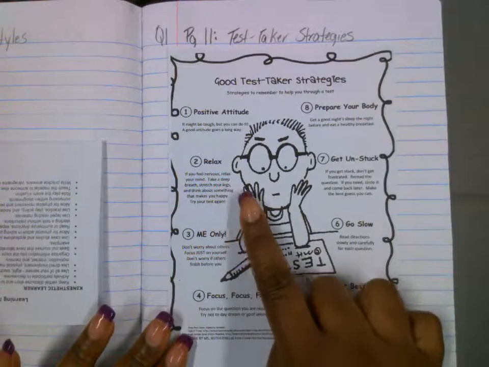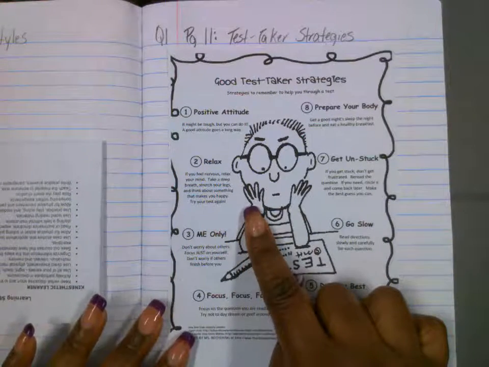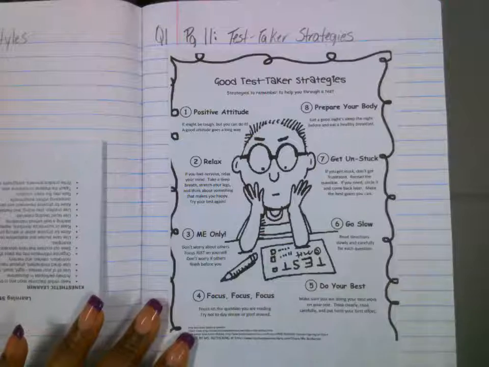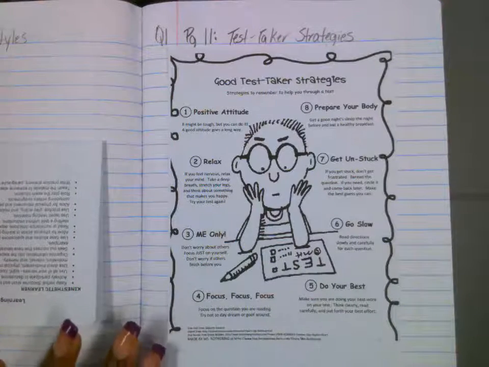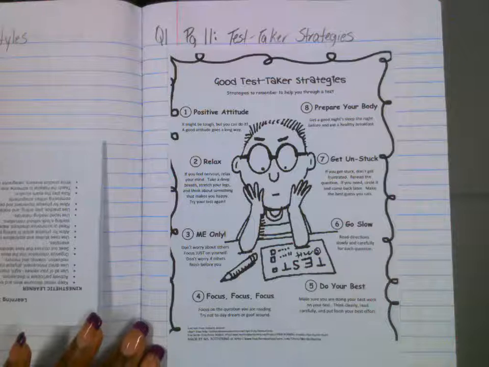All right. So just relax. Take a deep breath. Stretch your legs. Okay. Think of things that make you happy. Think of how good you're gonna feel when it's over and when you are successful. Okay.